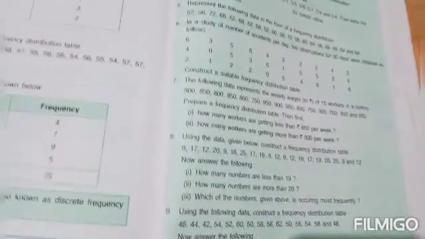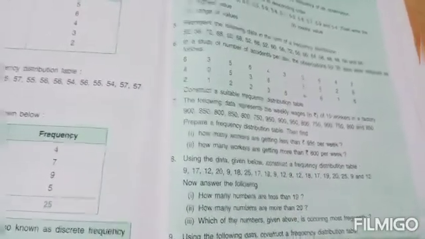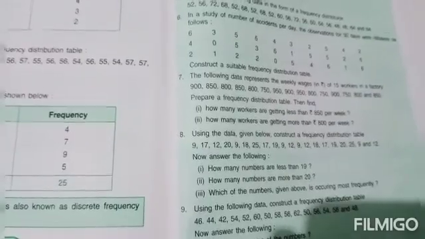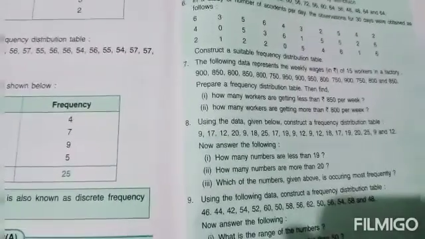Now try to do the remaining problems of exercise 33A yourself. It is simple, just construction of the frequency distribution table only. So this much for this class. Thank you.